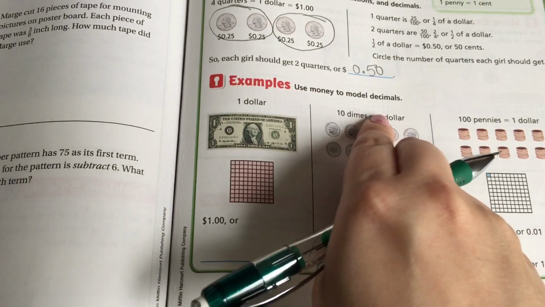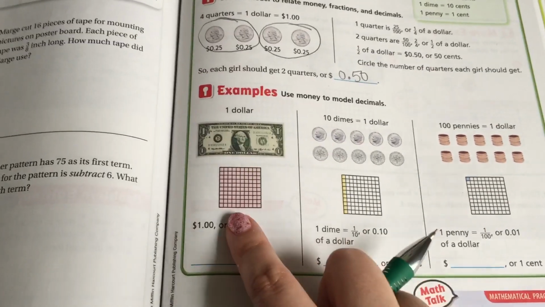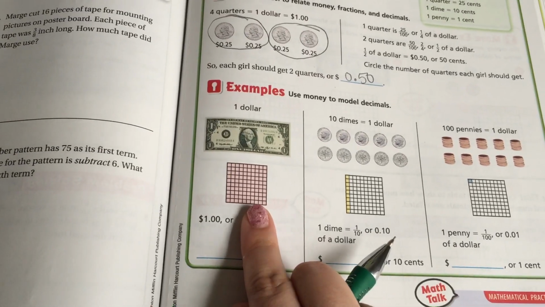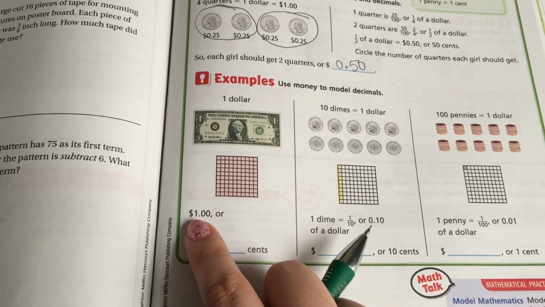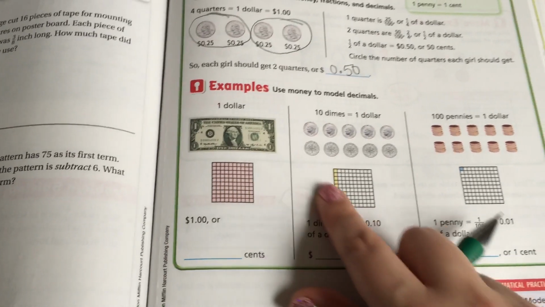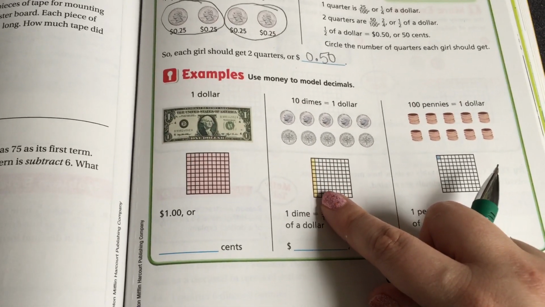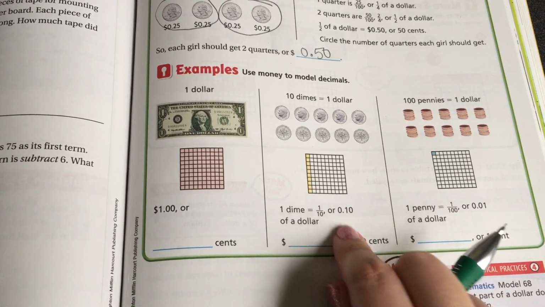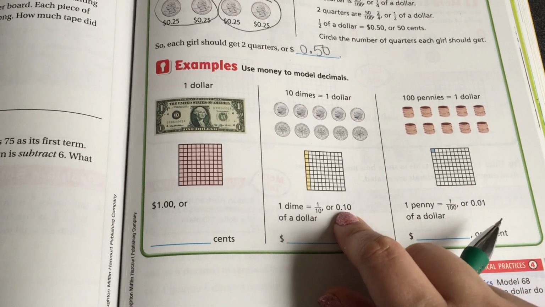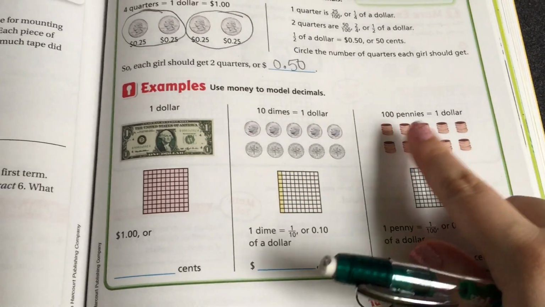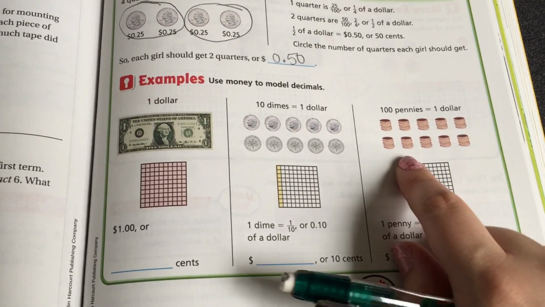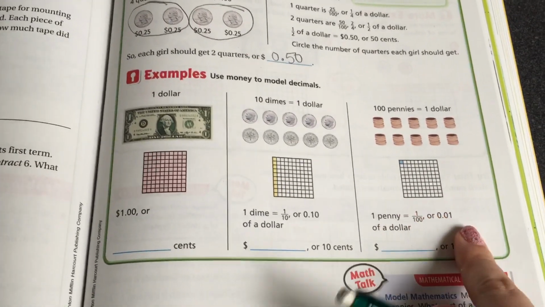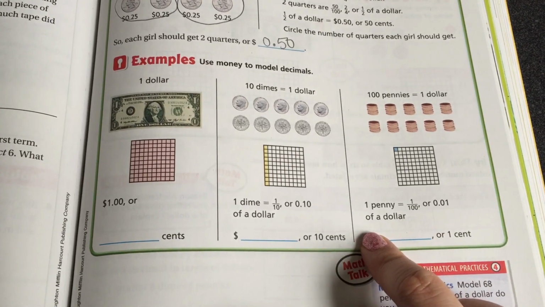All right, and then it says use money to model decimals. We've been using these kinds of models to help us learn decimals. We said that when one whole model is filled in, it represents 1 as a whole number, which means the 1 would go to the left of the decimal point. If we only had 10 of them filled in, then that was 1/10 of a whole, which means the 1 would go in the tenths place, right after the decimal point. And if we had a number of squares that is less than 10, that goes in the hundredths place, because that would be how many hundredth blocks would be filled in. And that goes in the last place value over there.